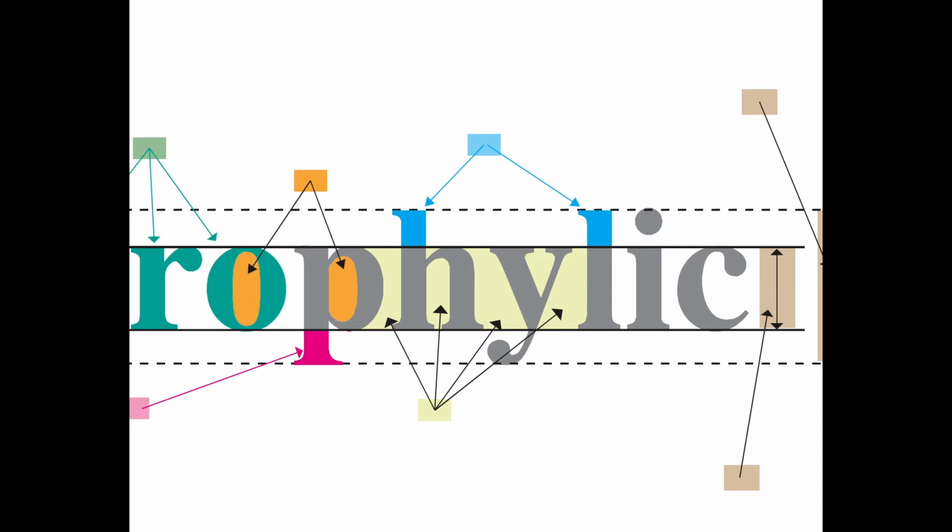In orange are identified bowls. Bowls are the center enclosed areas of letters like O or P or Q or D. Anytime you see a closed space, that is a bowl. Now, a bowl is a kind of space that isn't where the letter is. It's the opposite of where the letter is. It's negative space. It's white space. Those help define what those letters are.